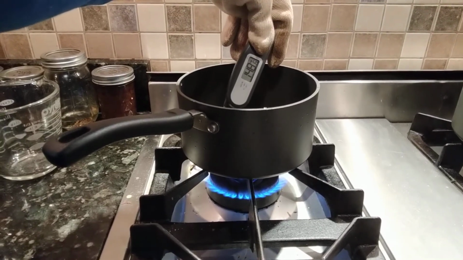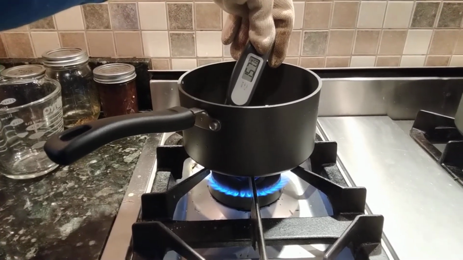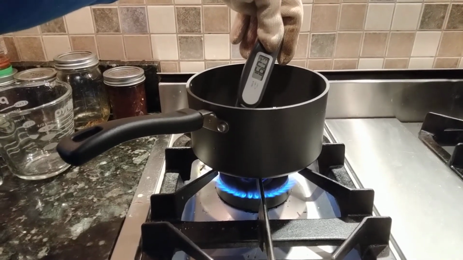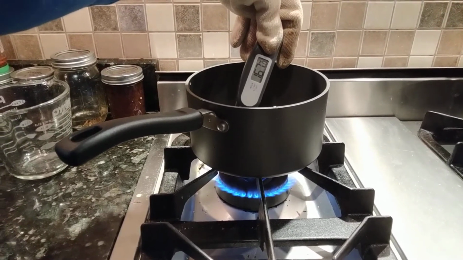I'm really glad I have this oven mitt on right now, because otherwise my hands would be roasting, which they did during the first one when I didn't use the oven mitt. So definitely use an oven mitt to cover your whole hand if you can.